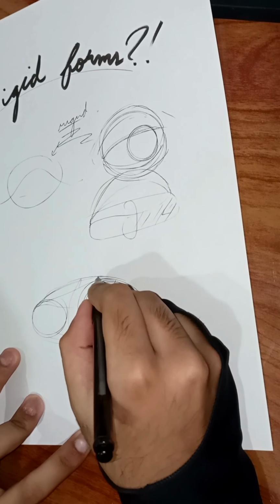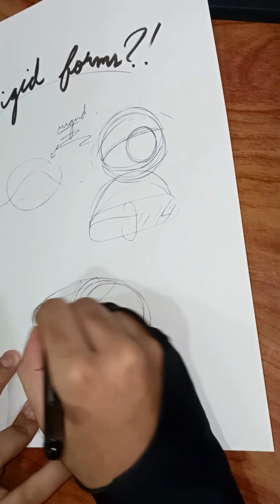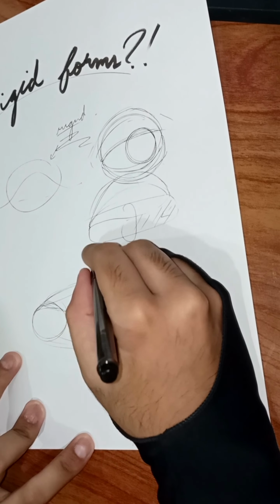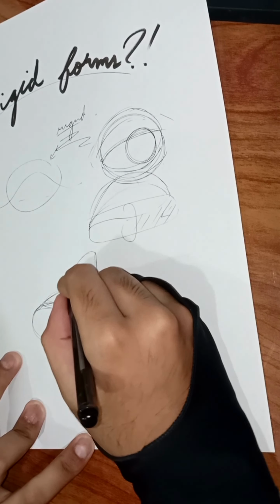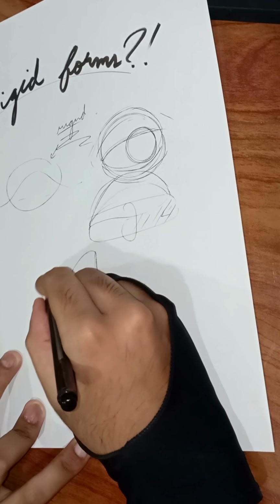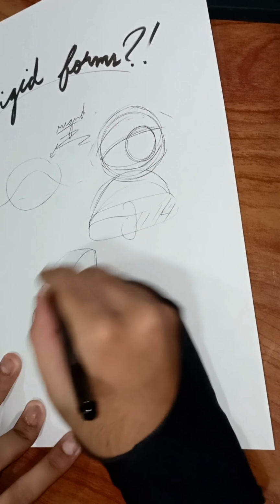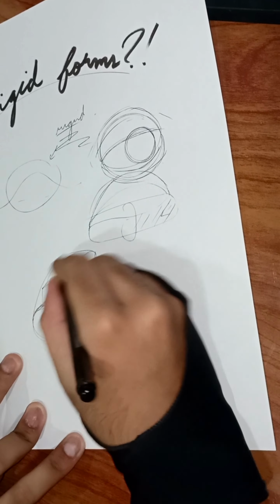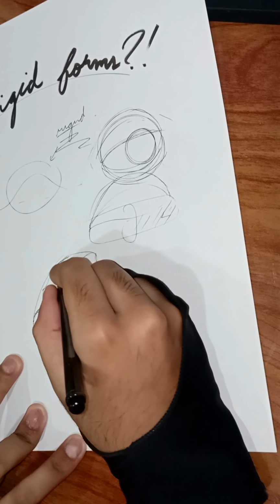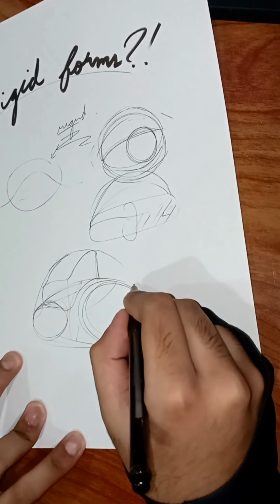So what you can do is add a square that follows the contours, obviously, and you can add more additive shapes around it to ground it. And here you can add one over here.